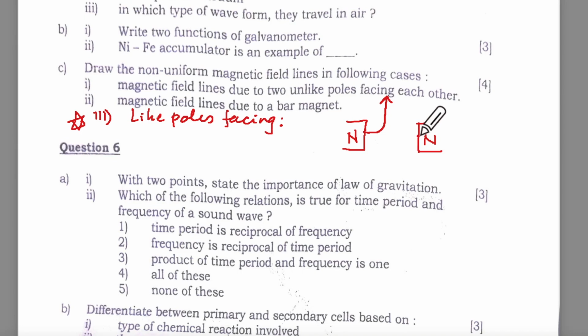From somewhere above the center I will show like this. Then from somewhere below the center I will go this way to show repulsion, and somewhere below the central part I will show like this. Okay, then a little additional part over here.